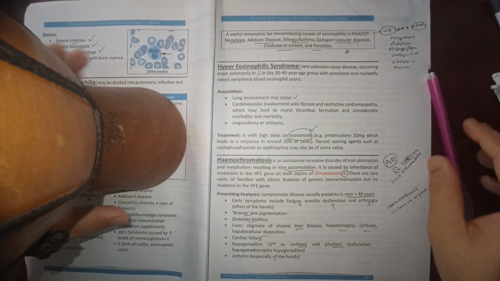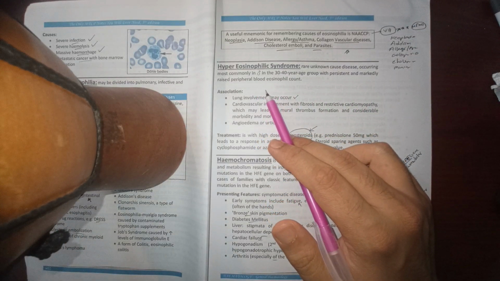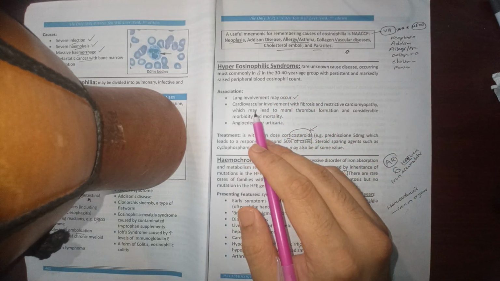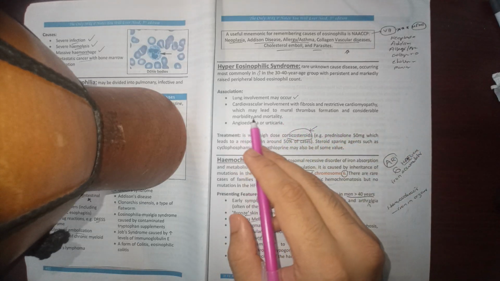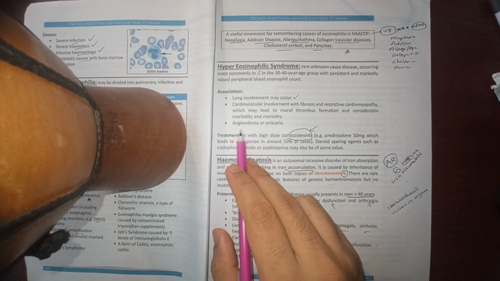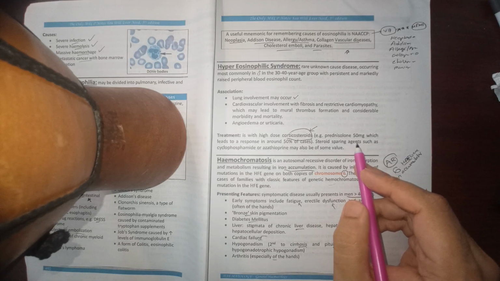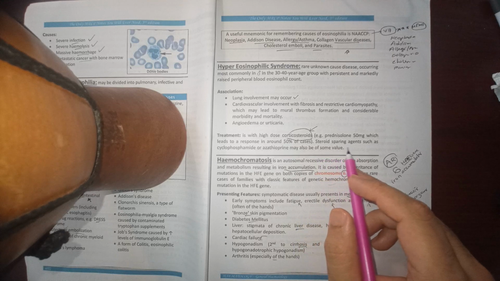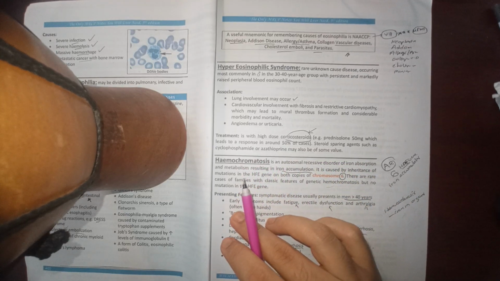Hypereosinophilic syndrome is another disease, a rare one of unknown cause, occurring most commonly in males in the 30 to 40 years age group, with persistent and markedly raised peripheral blood eosinophil count. Lung involvement may occur, and cardiovascular involvement with fibrosis and restrictive cardiomyopathy, which may lead to mural thrombus formation, with considerable morbidity and mortality. Angioedema or urticaria can be there. Treatment is with high-dose corticosteroids, prednisolone 15 mg, which leads to response in around 50% of cases. Steroid-sparing agents such as hydroxyurea or azathioprine may also be of some value.